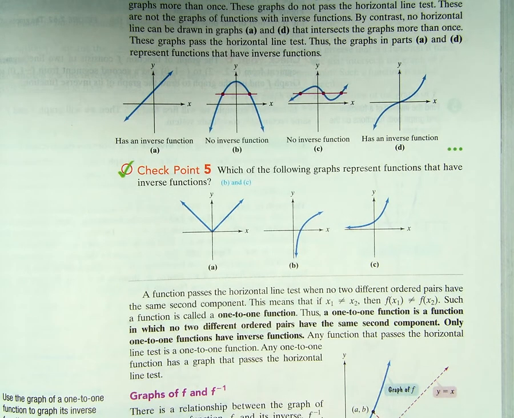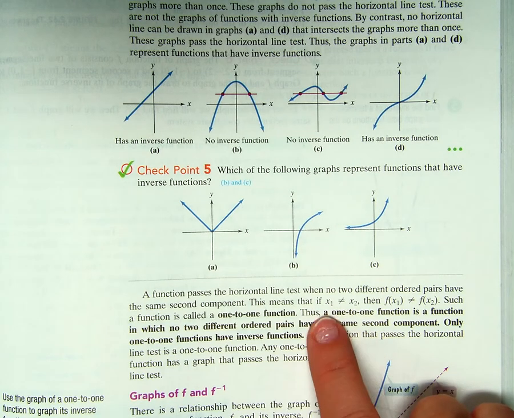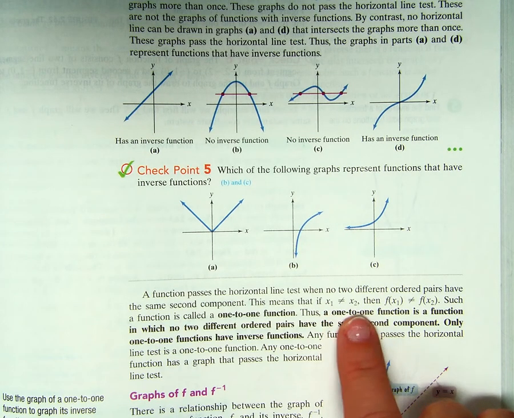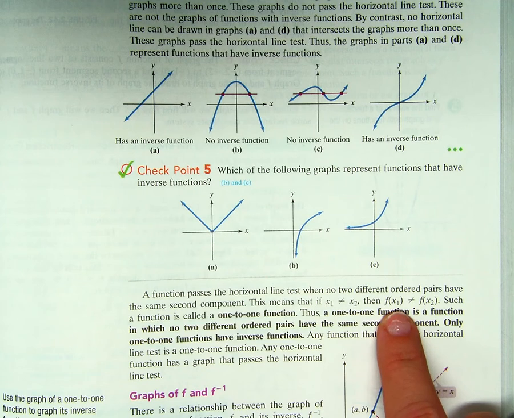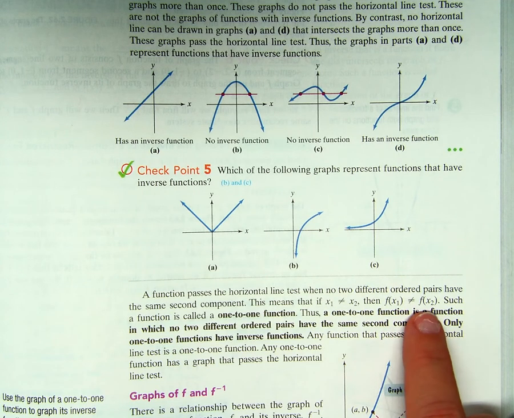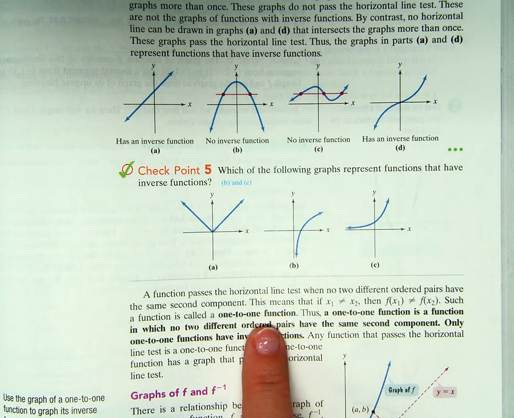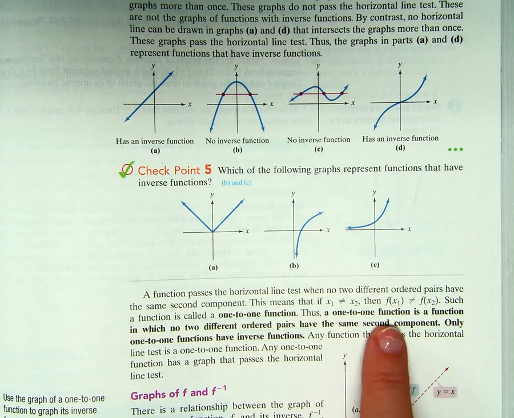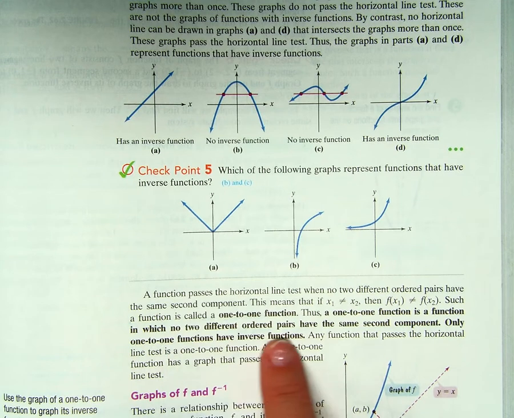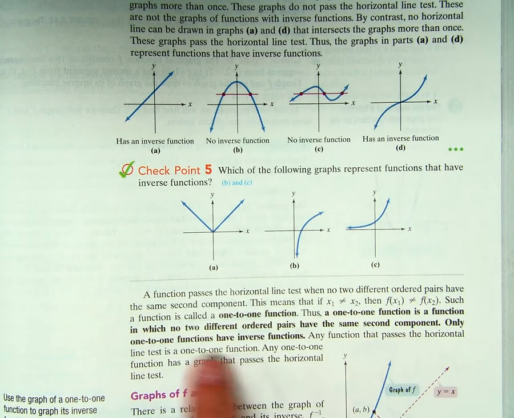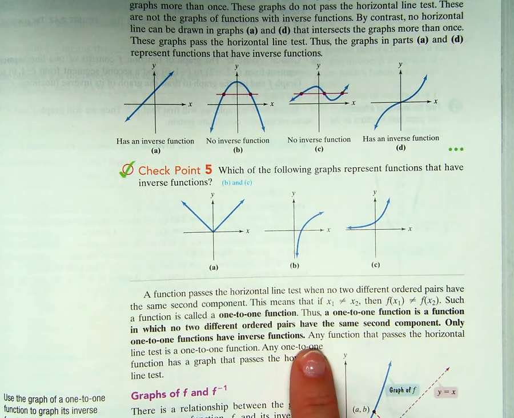This means that if x sub 1 does not equal x sub 2, then f of x sub 1 does not equal f of x sub 2. Such a function is called a one-to-one function. So a one-to-one function is a function in which no different ordered pairs have the same second component. Only one-to-one functions have inverse functions.